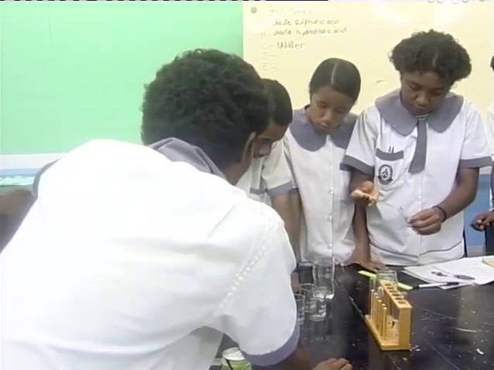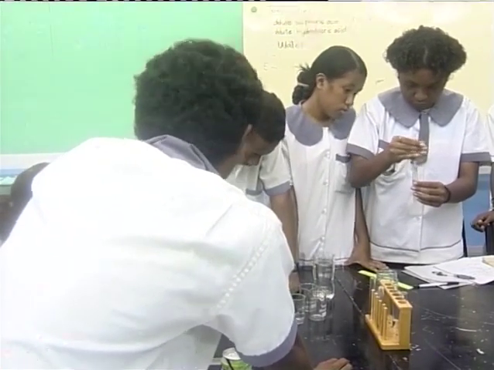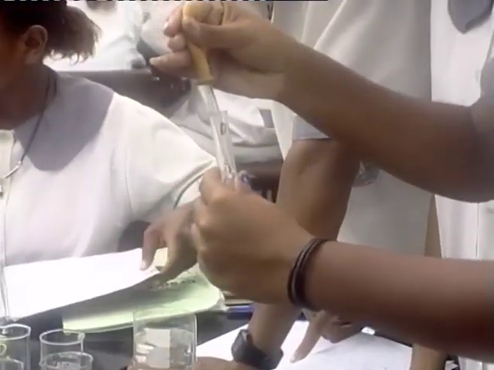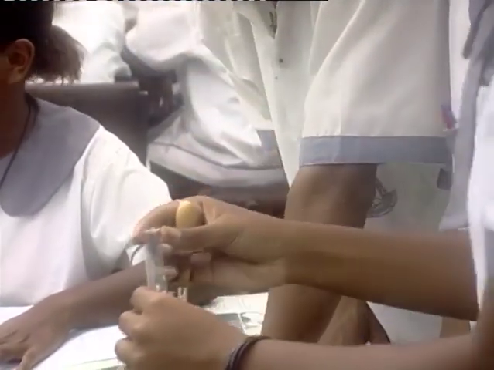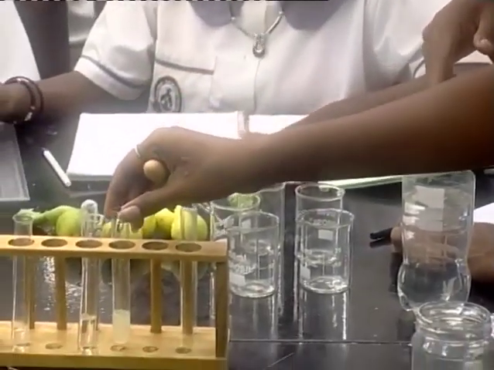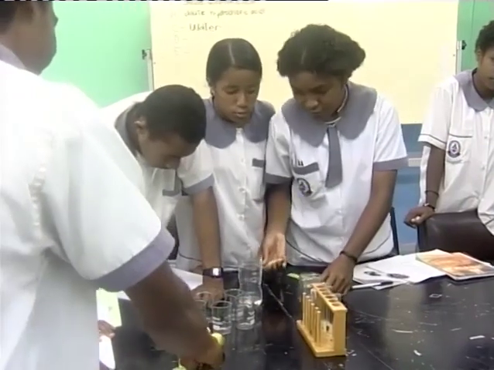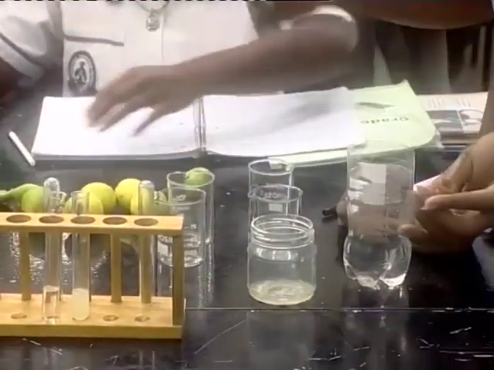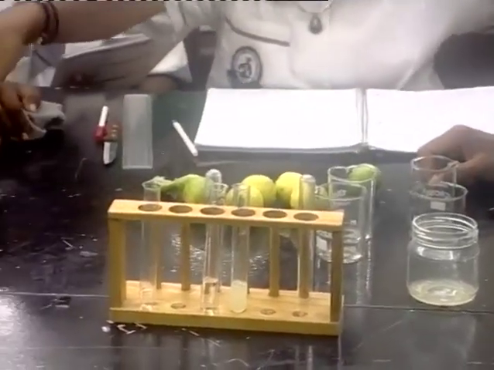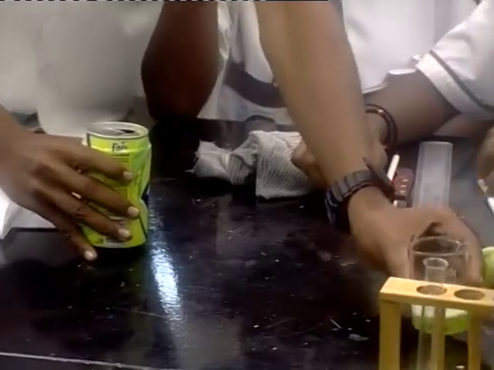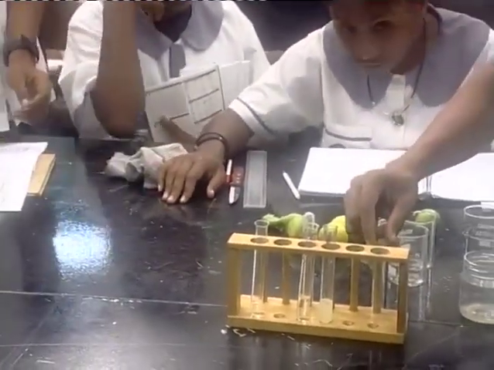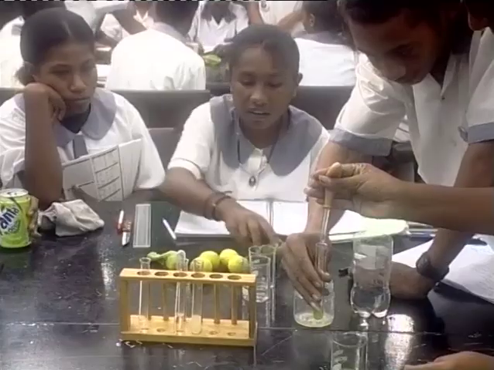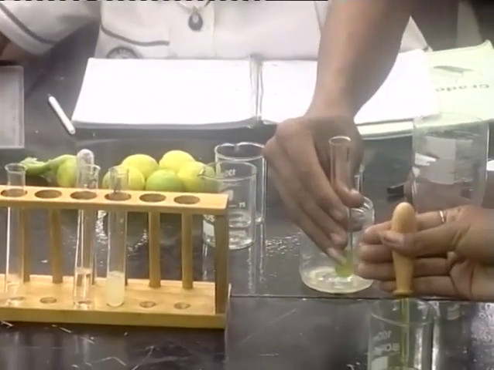Test tube B. Which is test tube B? Label it. Test tube B.